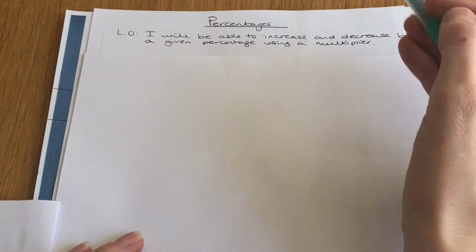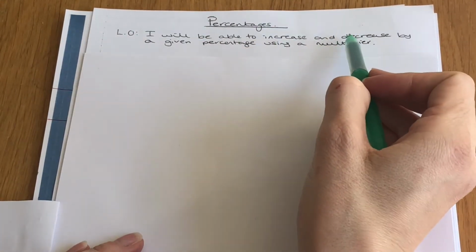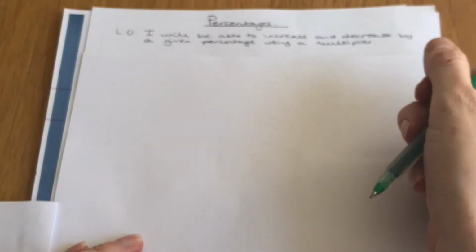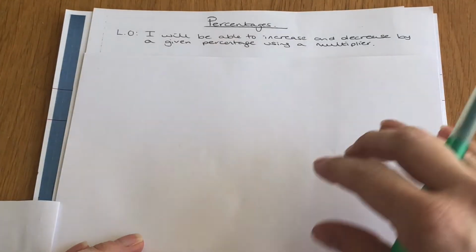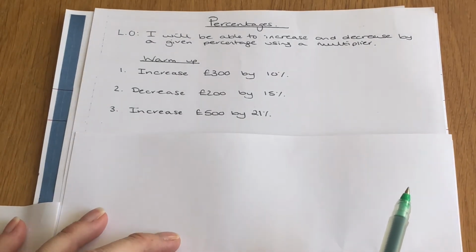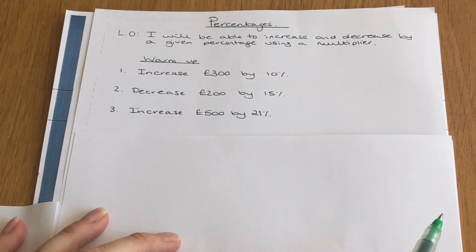Today's objective is I will be able to increase and decrease by a given percentage using a multiplier. So before we start today's lesson, I'd like you to do this quick warm up for me. Press pause and then we'll go through it.